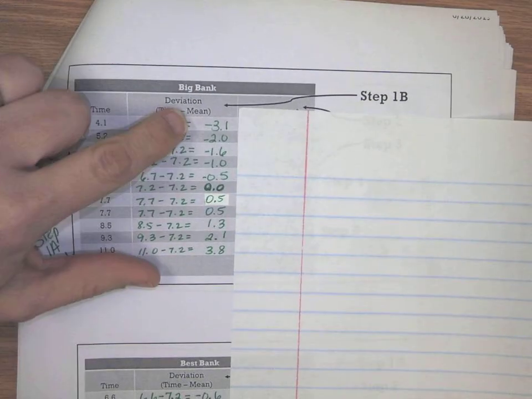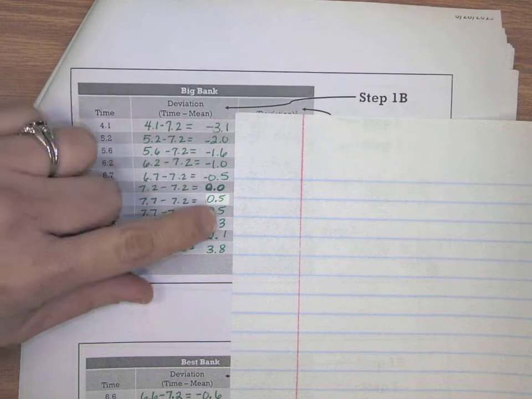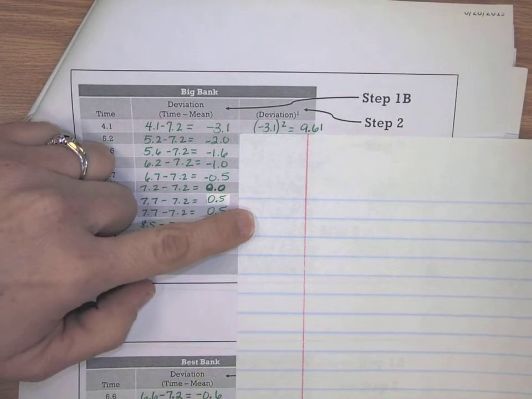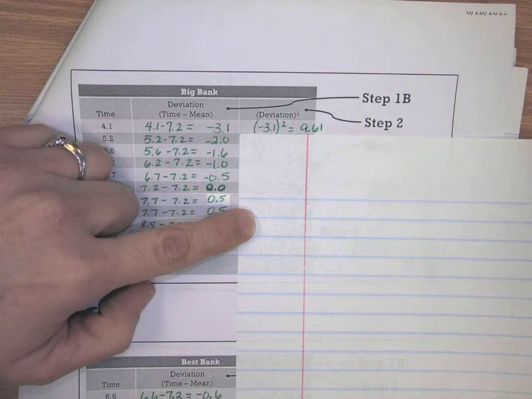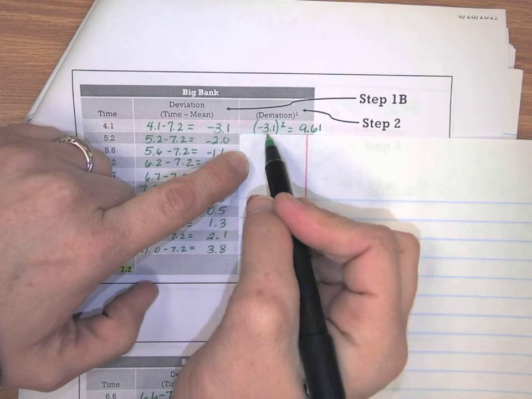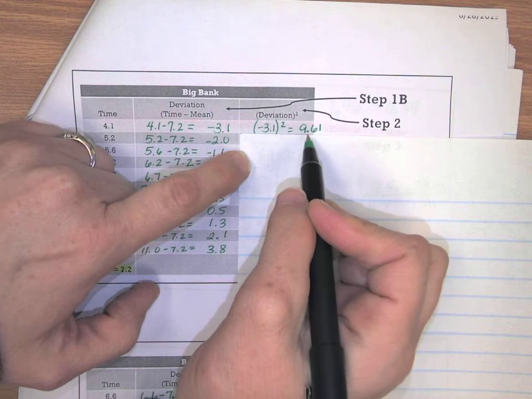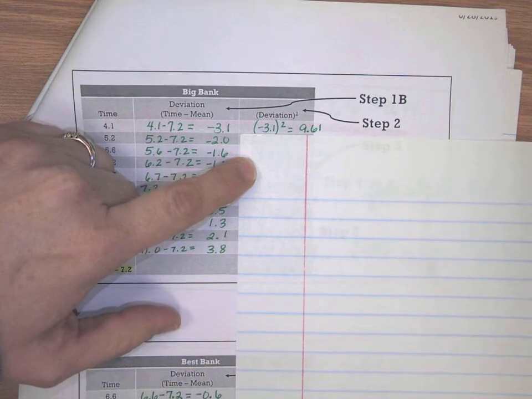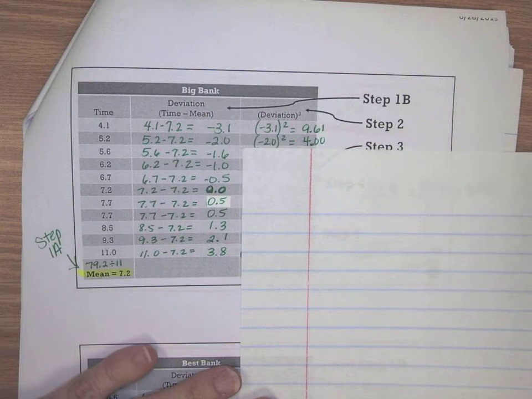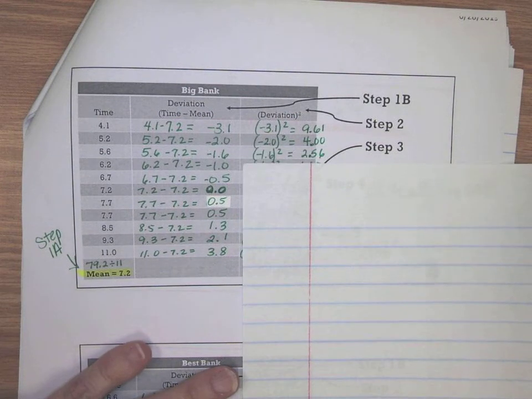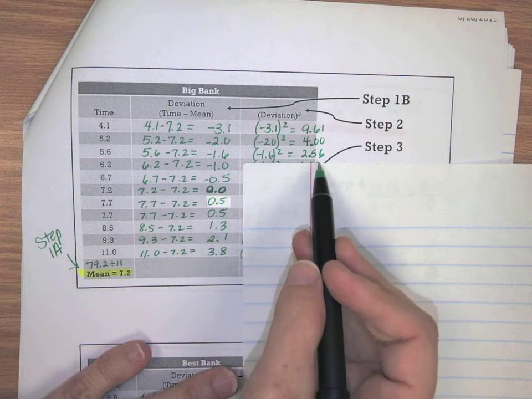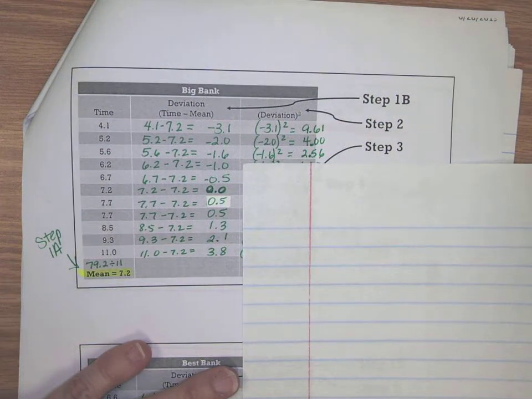So we're going to take each of these numbers that we just found in this previous column, and we're going to square them. So we're going to take negative 3.1 and square it. And that makes 9.61. Now please be careful here. That is actually in parentheses because it means negative 3.1 times negative 3.1, which actually will go back positive. So you're going to make that a positive 9.61. And you're going to continue on down your table, and square all of your deviations. So you can see here this one was negative 1.6, so we square negative 1.6 and get this 2.56. And you're going to continue.